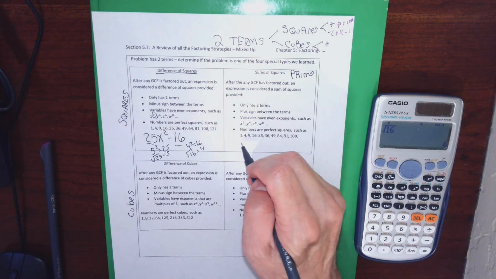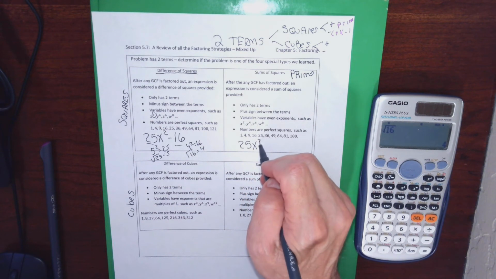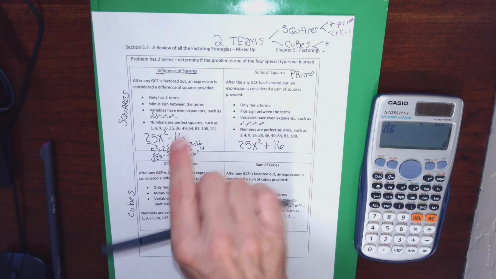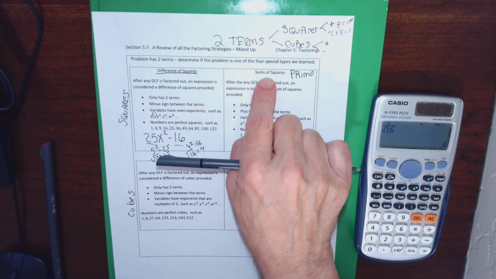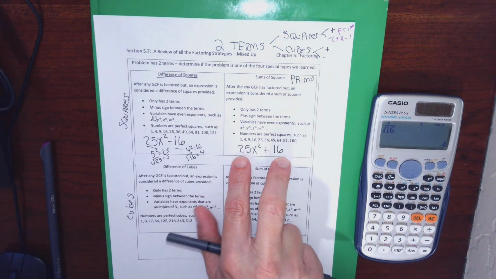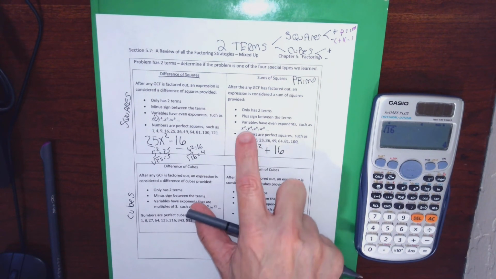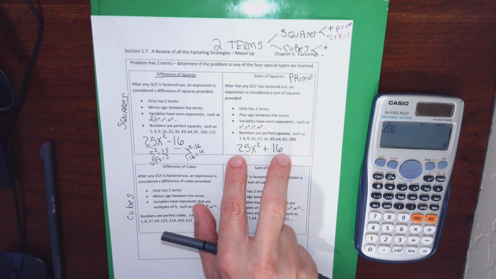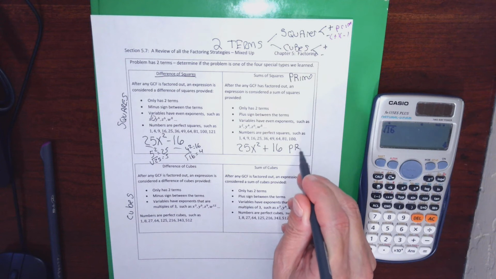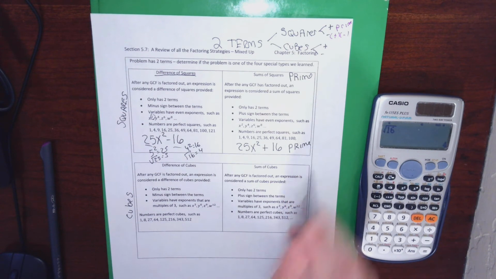Sum of squares: if I just took this same problem but changed the sign, that changes a difference of squares into a sum of squares. To be a sum of squares, you need two terms, plus sign between, variables with even exponents, and the numbers are perfect squares. Sums of squares are all prime.